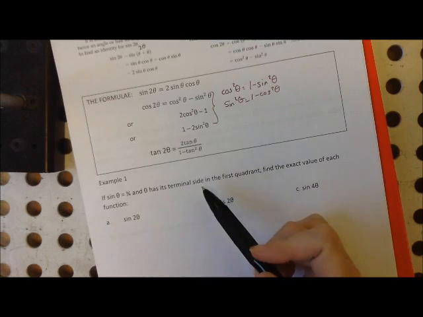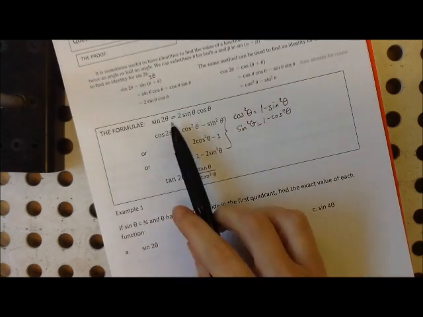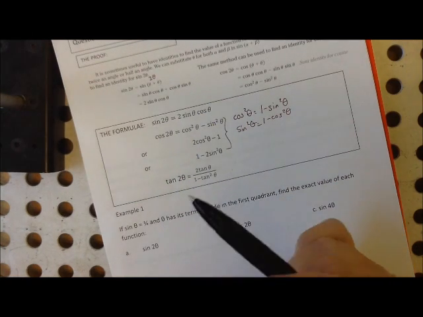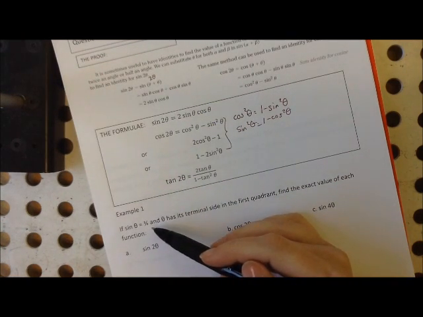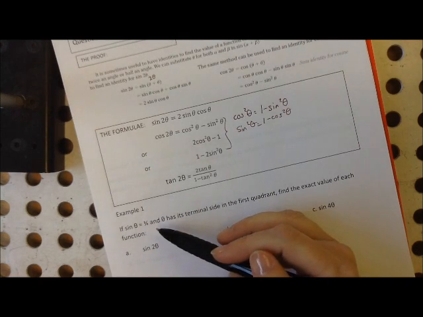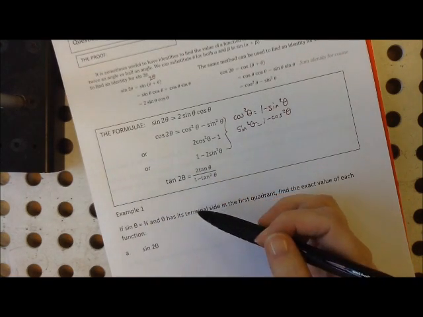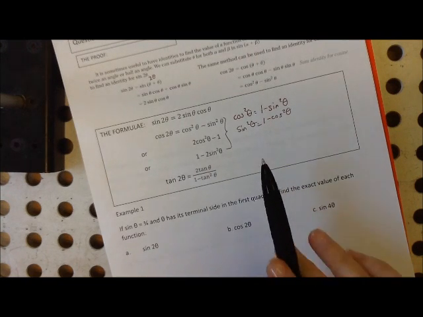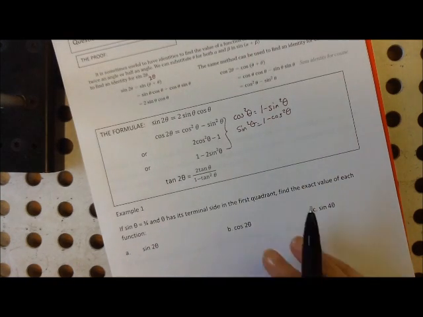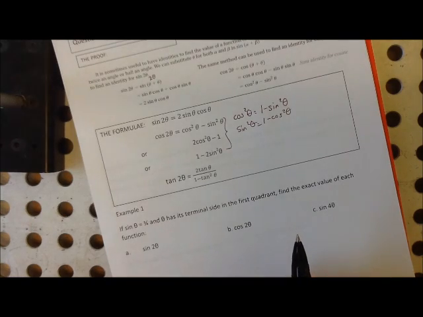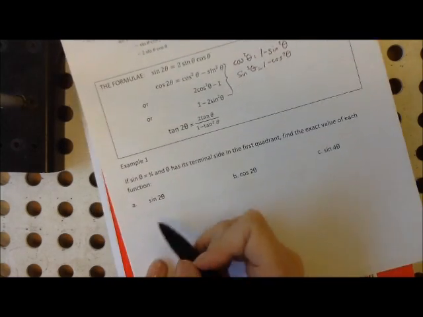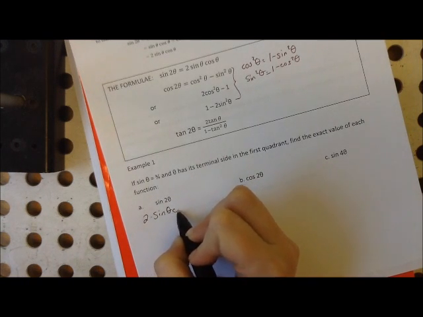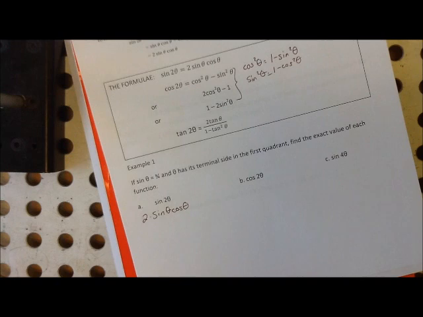The reason it matters where the terminal side is, is that the formula for sine 2 theta involves cosine of theta. And if theta were in the second quadrant, sine would be positive, but cosine would be negative, and that would make a difference. But here they're telling us that it's in the first quadrant, so sine and cosine will both be positive. So sine 2 theta, we're going to use the formula, which is 2 sine theta cosine theta. But we don't know cosine theta yet.